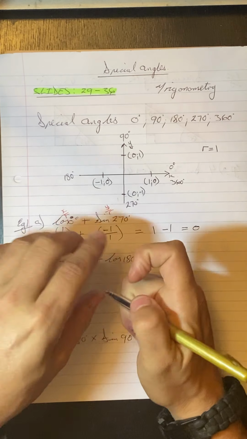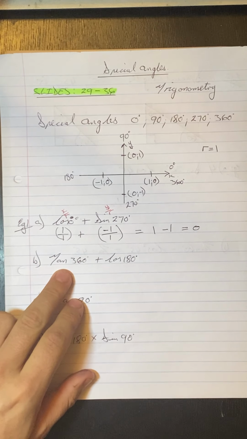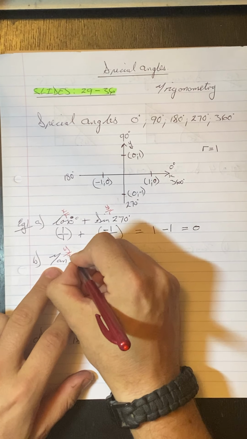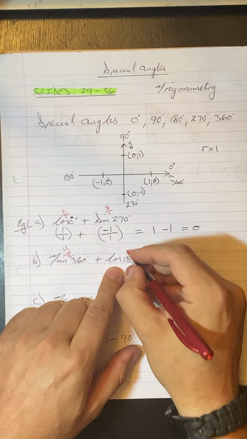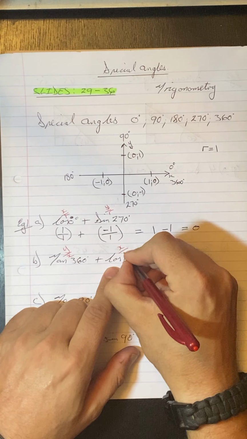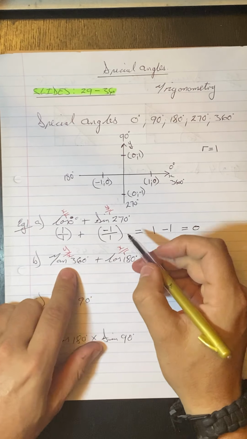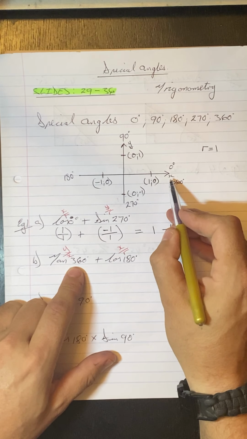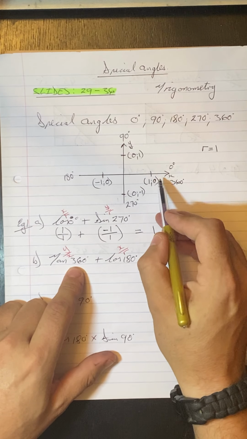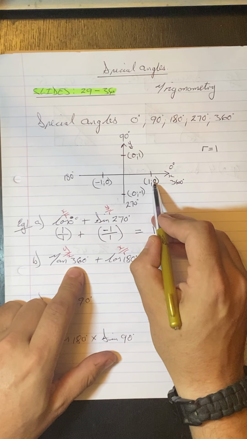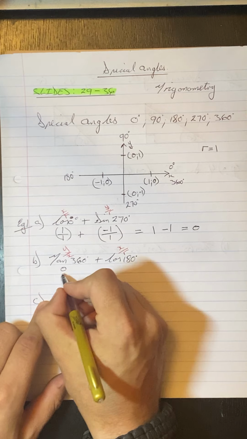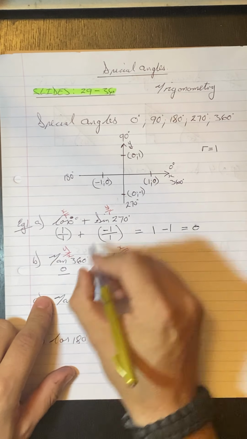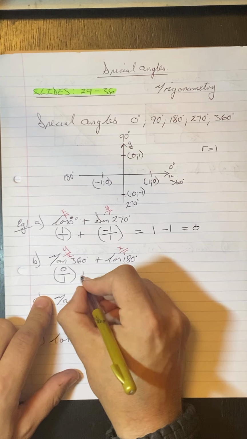Okay. Looking at the next one, we've got tan 360. We know that tan is y over x, plus cos 180, and cos is x over r. So at 360 degrees, here we are. What is our y value at this point over here? Our y value is 0. So we get 0 over our x value at this 360 point is 1 plus.